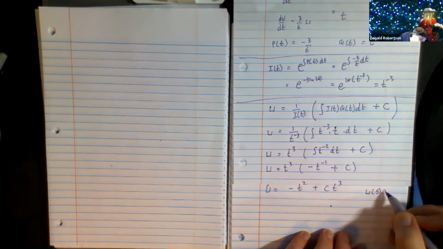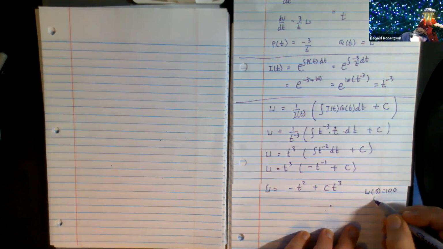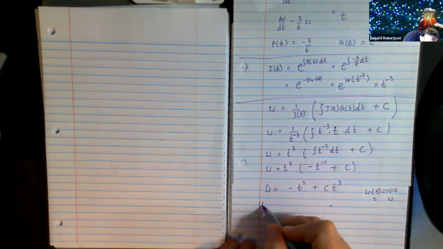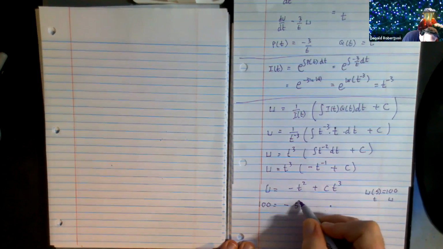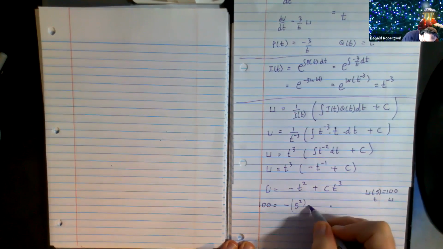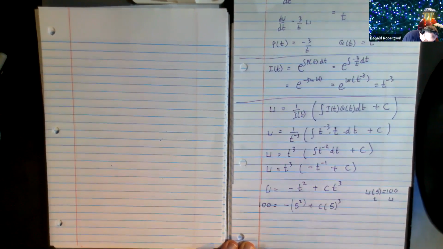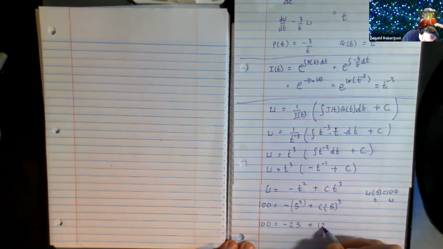Now we have a boundary condition which says what? U of 5 is 100. So when t is 5, u is 100. So we put 100 in here, take away 5 squared, plus c times 5 cubed. So that's 100 equals negative 25 plus 125 c.